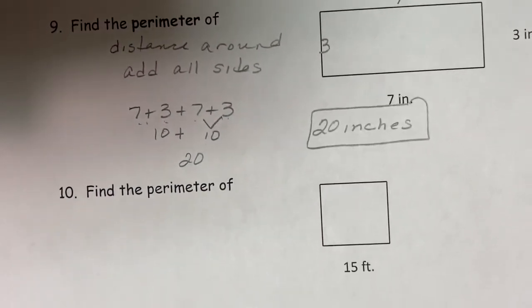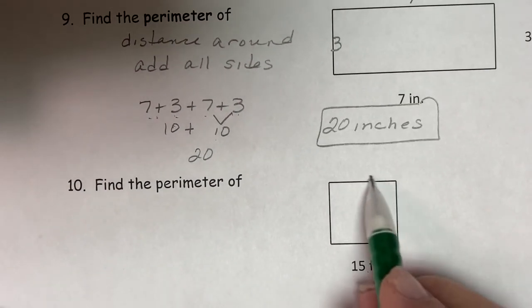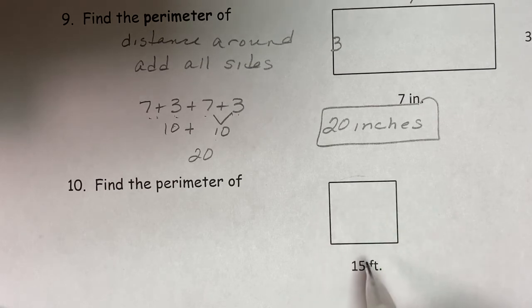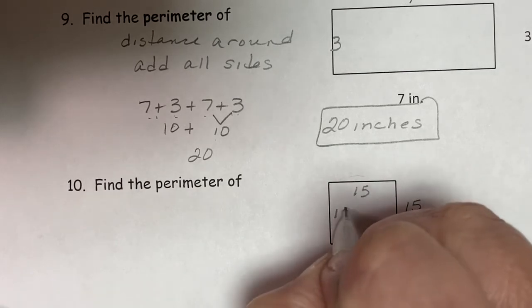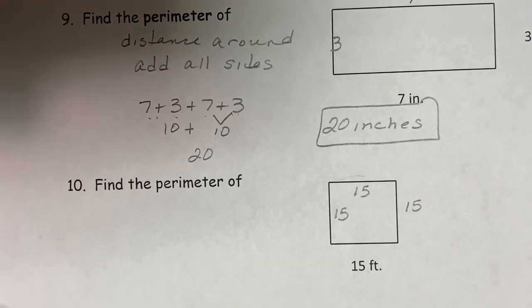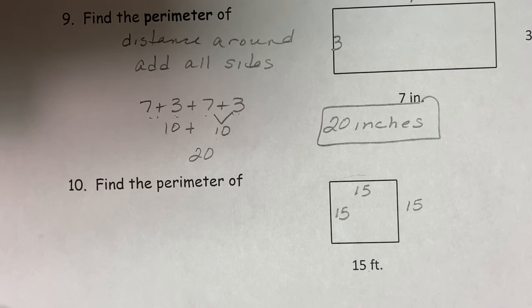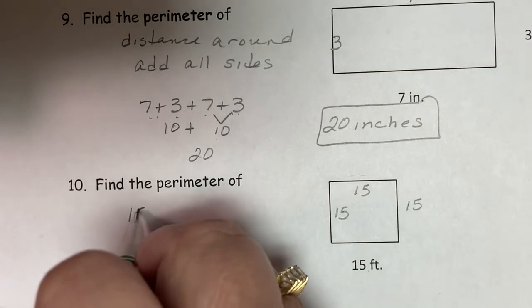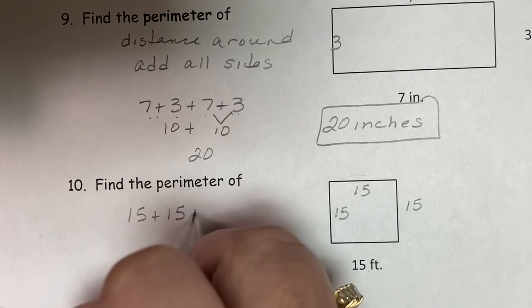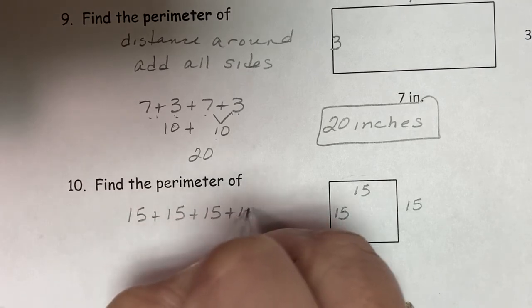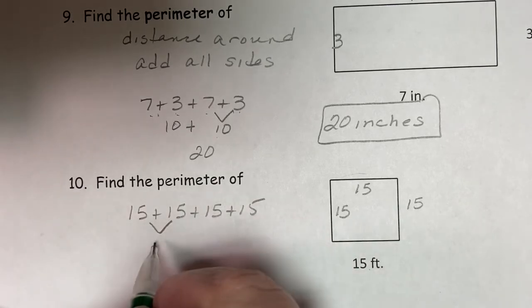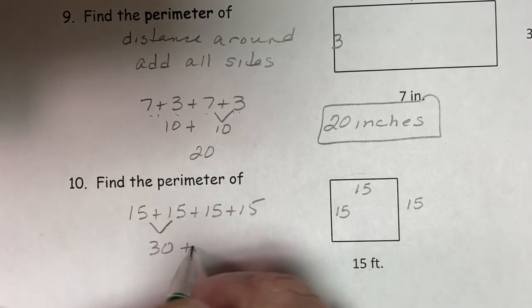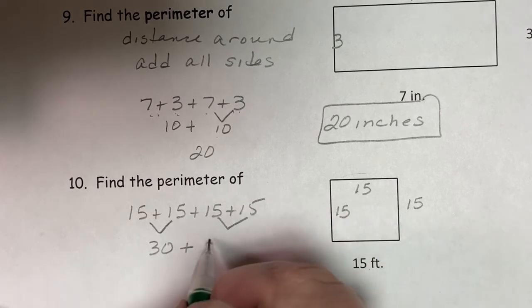Look at number 10. Now notice I only give you one side. Hopefully you can see that it looks like a square. And what do we know about all the sides of a square? Well, they're all the same, which means all 4 of the sides are 15. So to find the perimeter, I'm going to add 15 plus 15 plus 15 plus 15. I'm going to add these 2 together to get 30, and then add these 2 together to get 30.